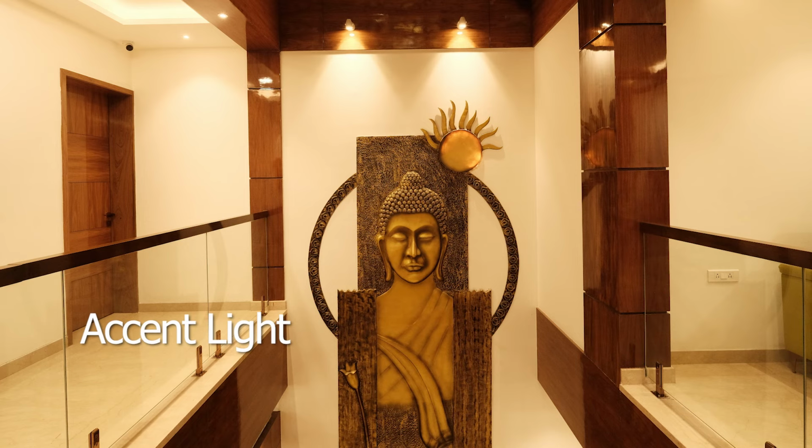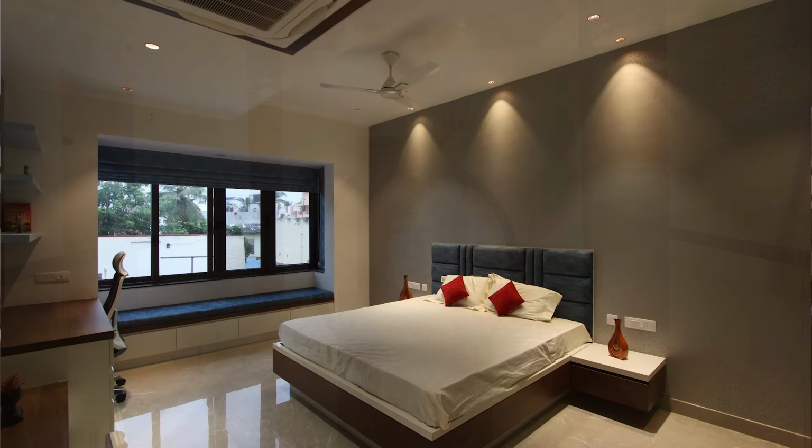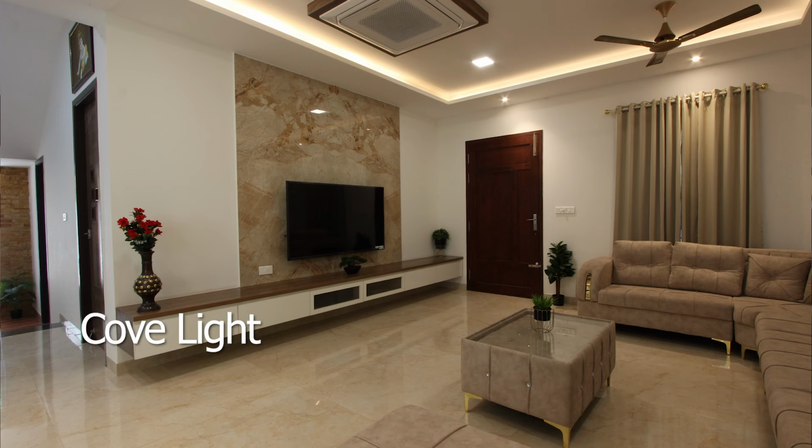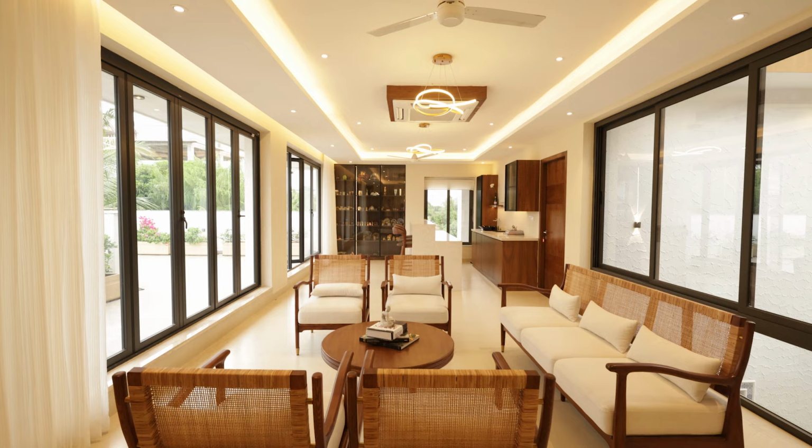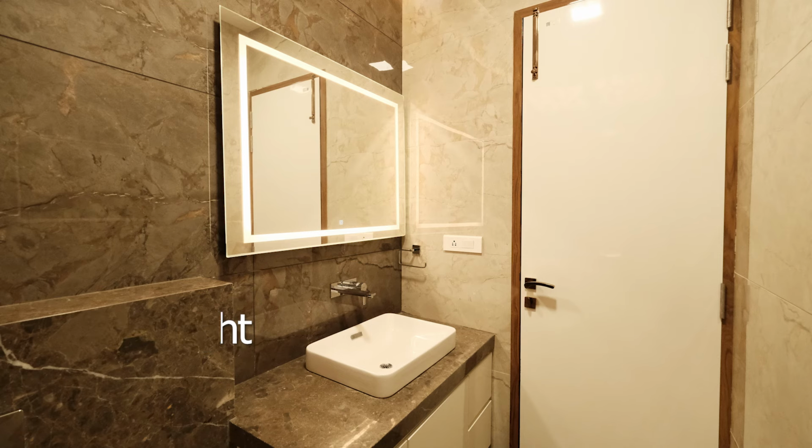The second light is called accent light. Accent lights or spotlights highlight a part of the wall, a part of the floor, or an artifact on the wall. And there is a third type which is called cove lighting, which goes inside the cove of the false ceiling. The fourth type is called task light. Let's discuss in detail each and every type.